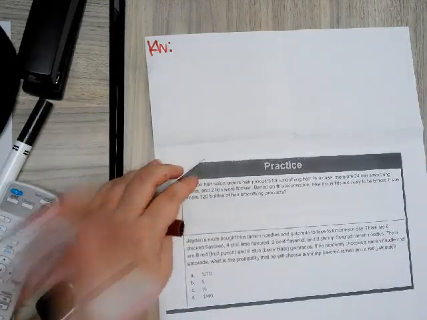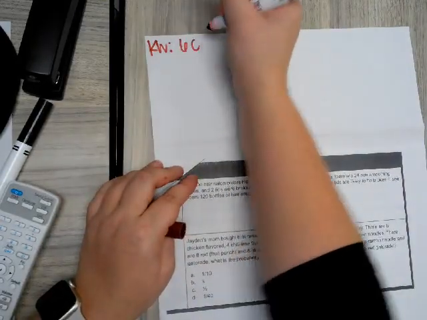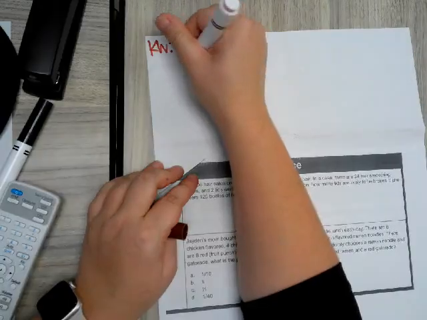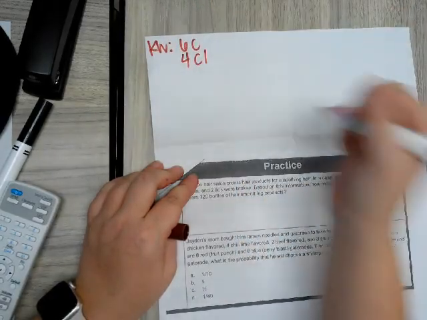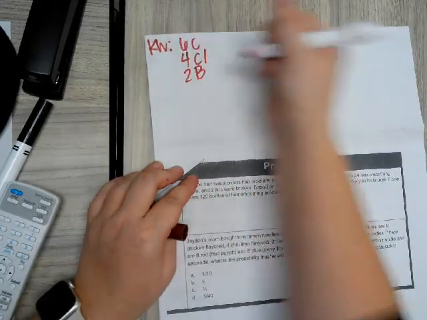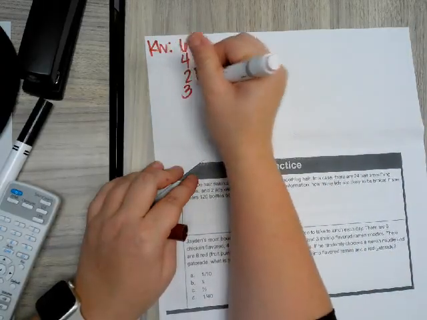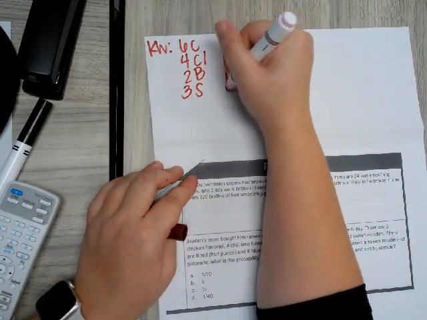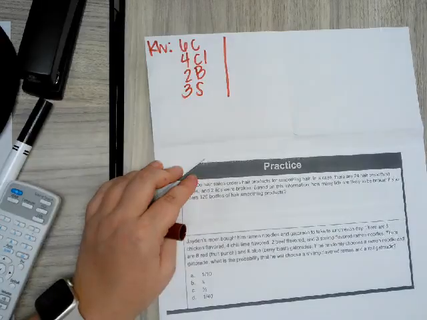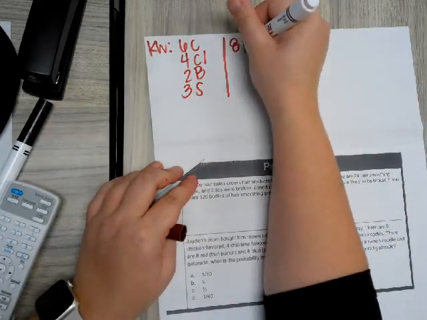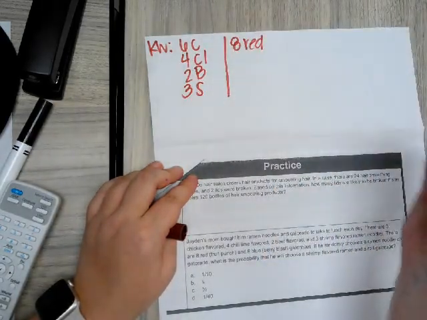There are 6 chicken, 4 chili lime, 2 beef, 3 shrimp. This is the ramen noodles. And then there are 8 red Gatorades and 8 blues.